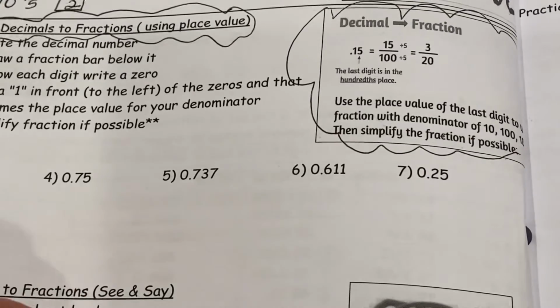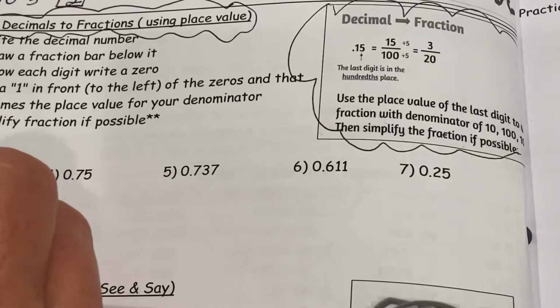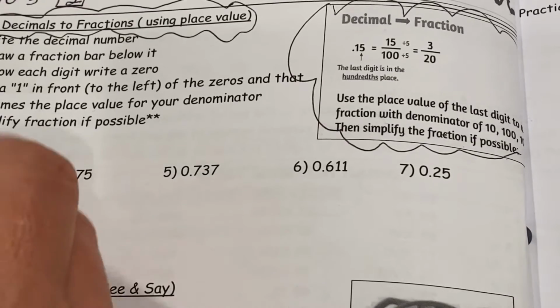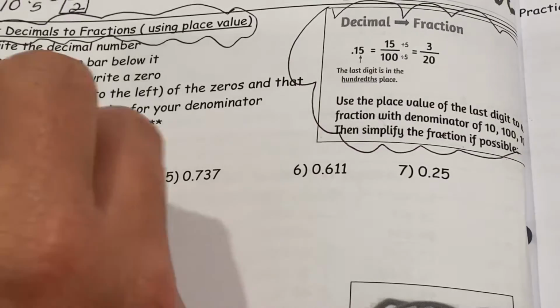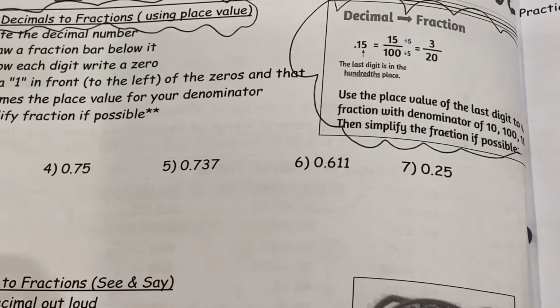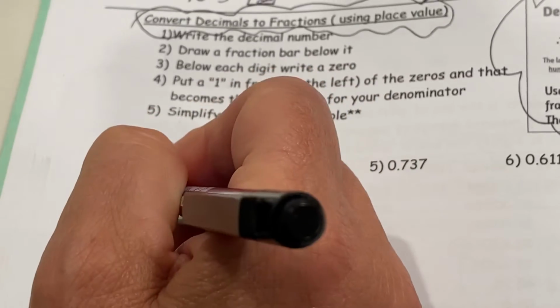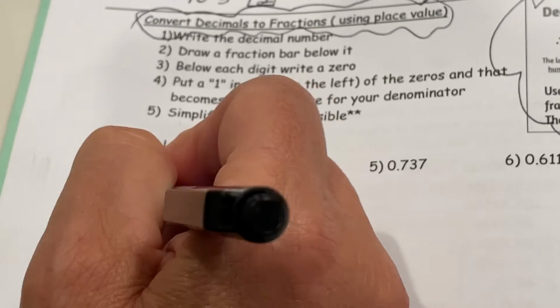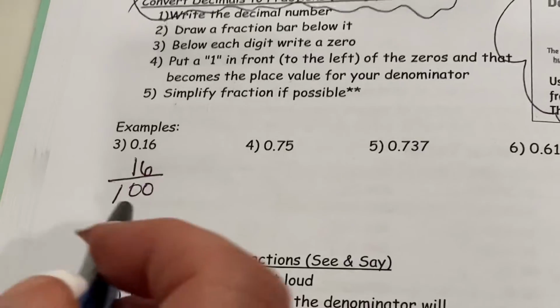So for number 3 here, we're at the top. For this example, we're going to write the decimal number, so it's 16. Then we draw the fraction bar. And how many places are there? There are two digits, so 2 zeros, put a 1, and I am done. And I read that as 16/100ths.